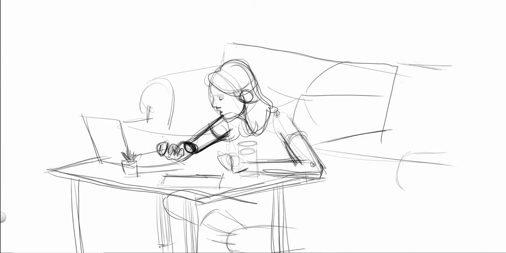So here you can see the hand portions, and actually this is a trouble area, so I'm just focusing on this area.